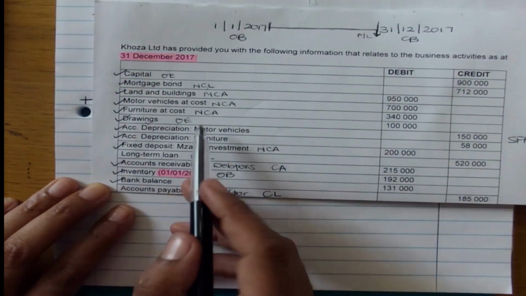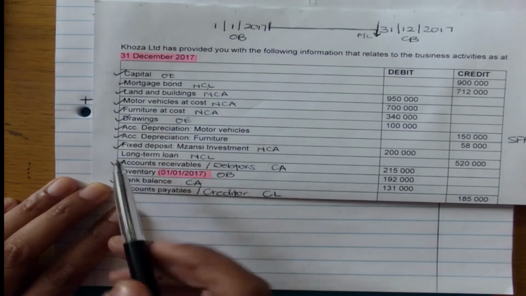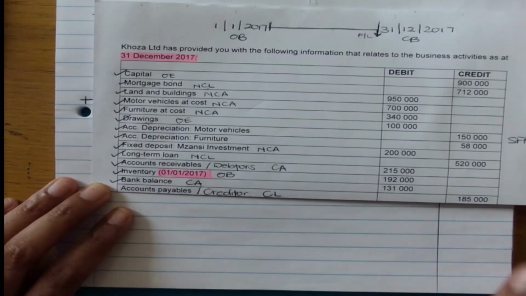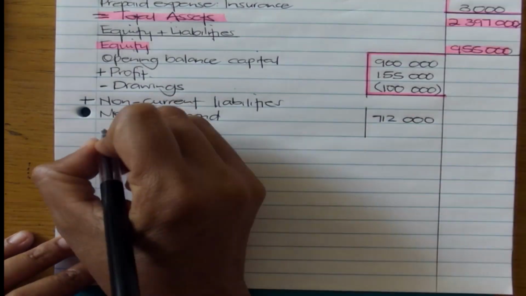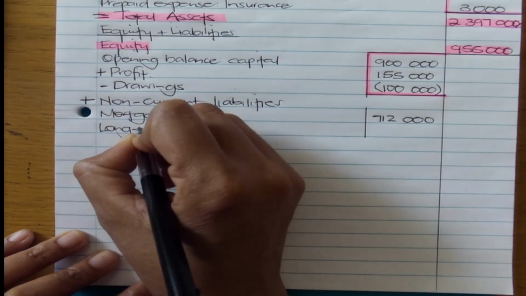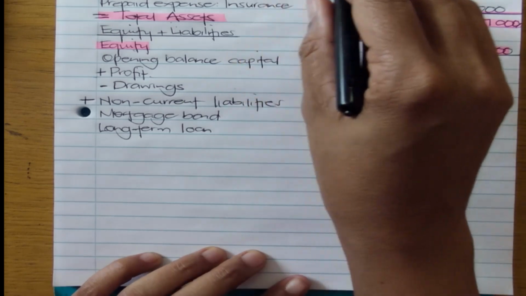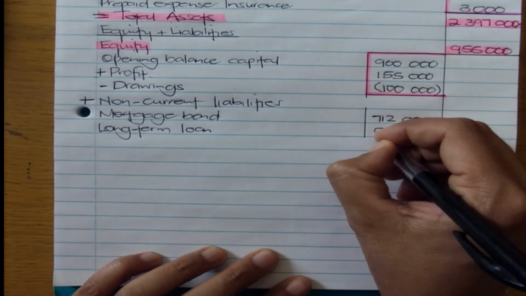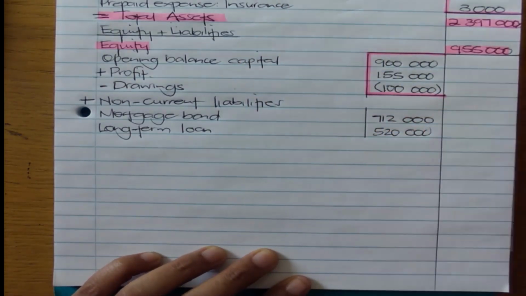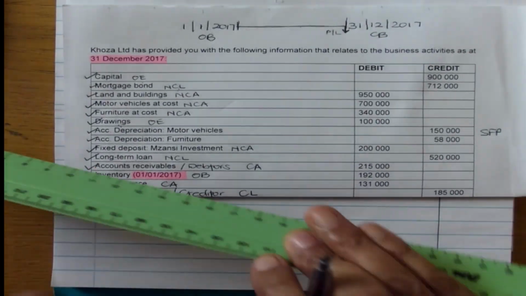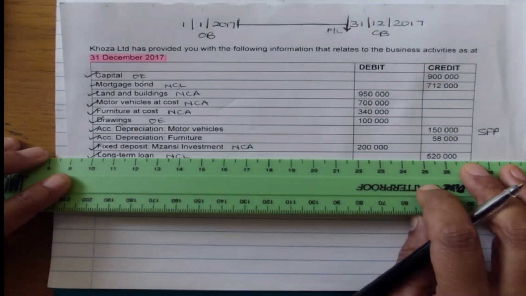We have, okay, long-term loan. And long-term loan is 520,000.